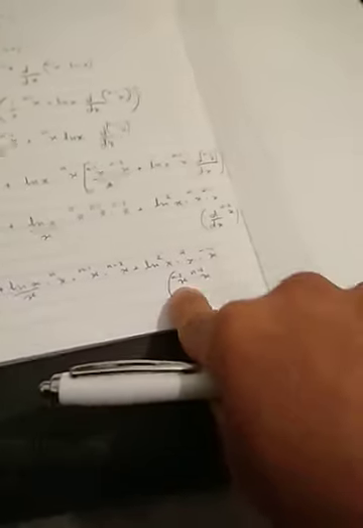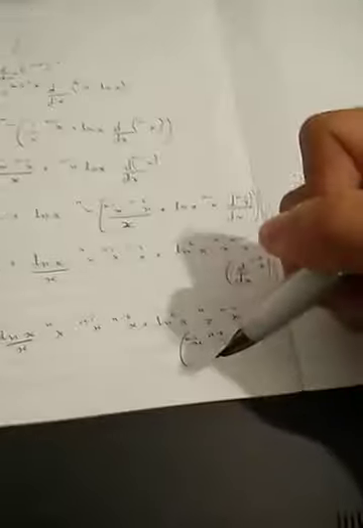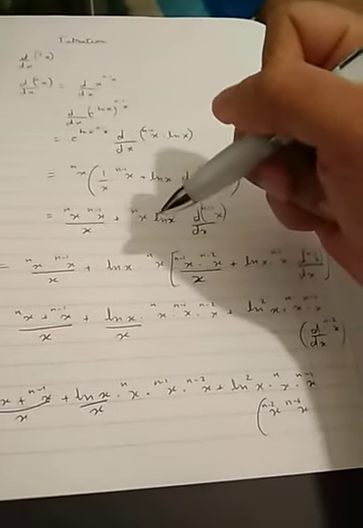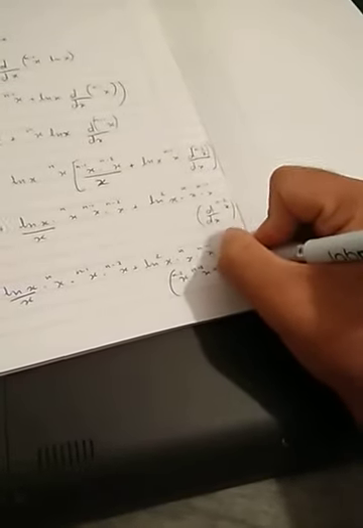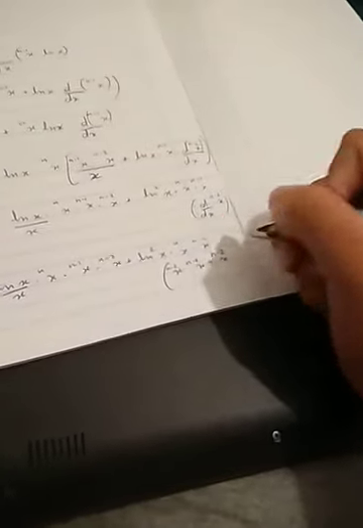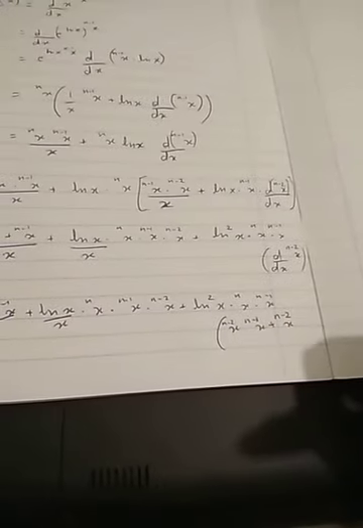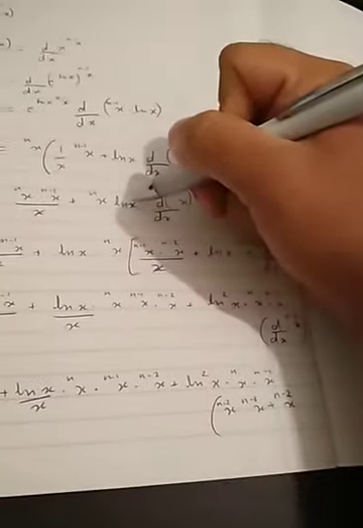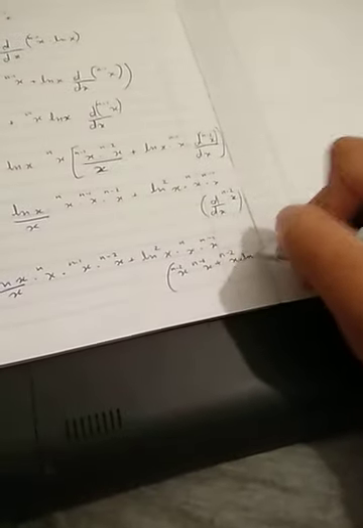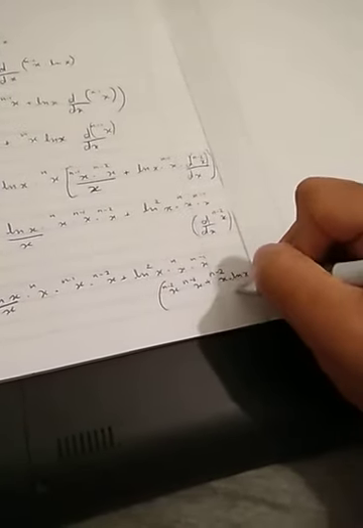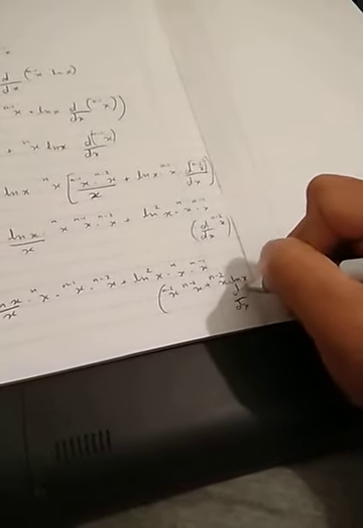The last term at the end, because now it is n minus 2, it will be x tetration n minus 2 times x tetration n minus 3, which is from here, plus x tetration n minus 2 times ln x into d by dx of x tetration n minus 3, and this is going to keep continuing.